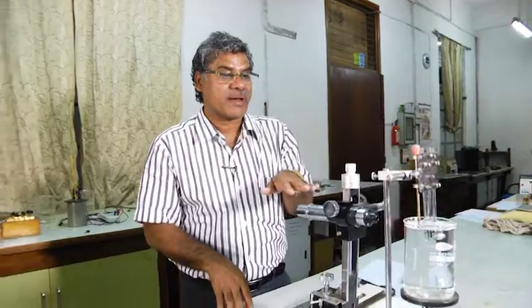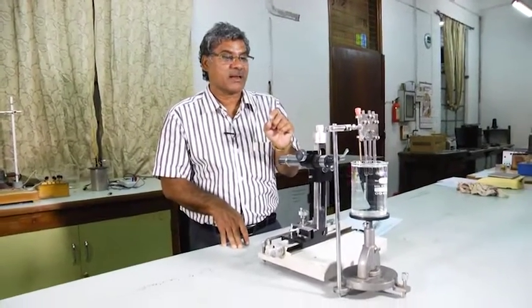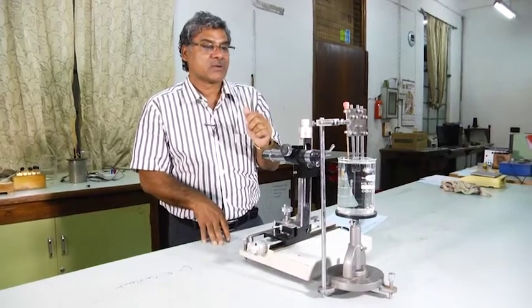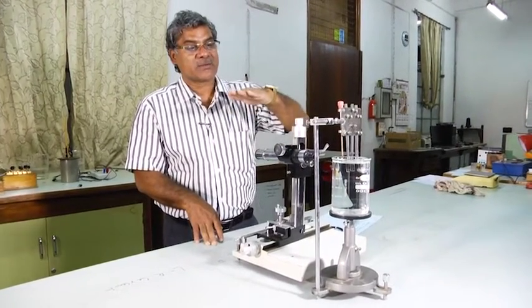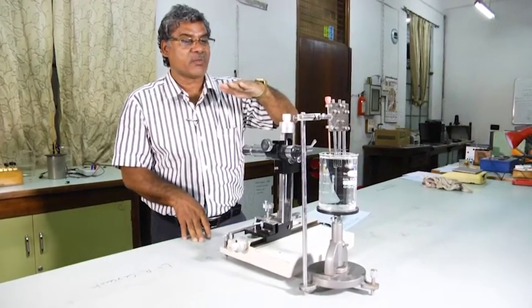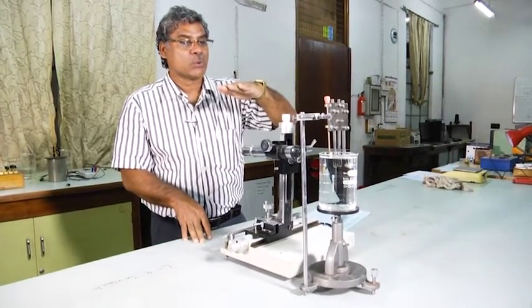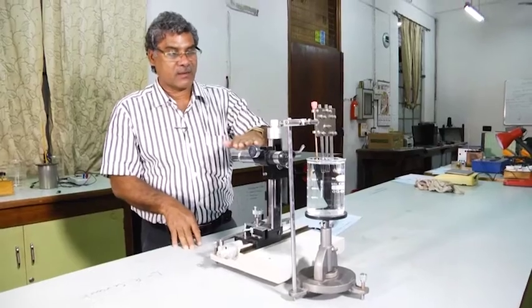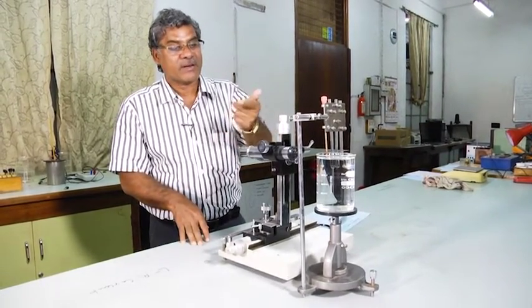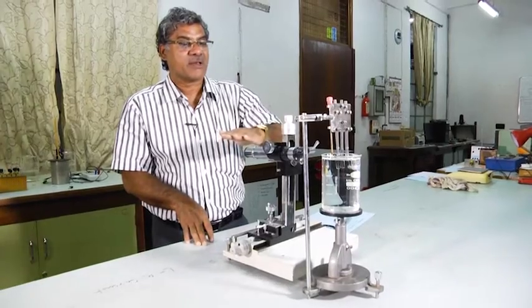Now, to find the height of the water H, as I showed in the working formula: the top of the water surface in the tube, let us call it H2, and the needle end reading, let us call it H1.